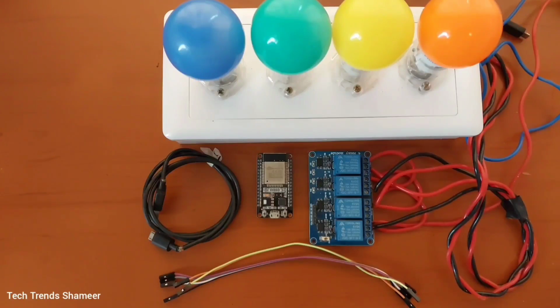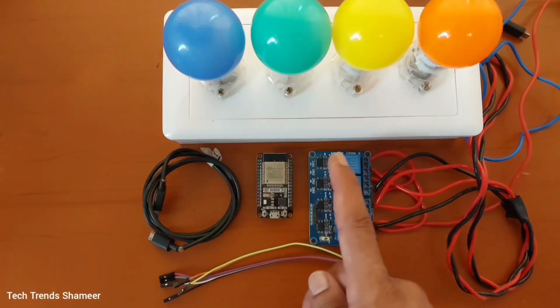The components required for this experiment are ESP32 board, 4-channel relay, connecting wires, connecting cable and 4 bulbs.